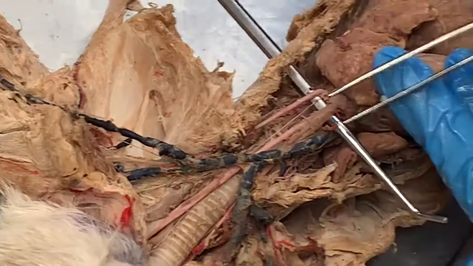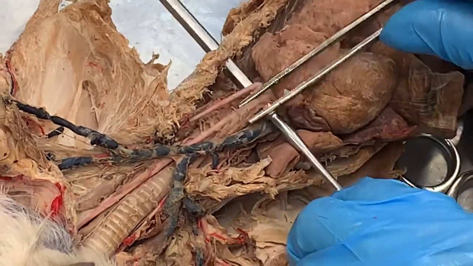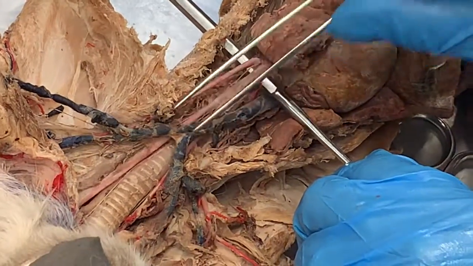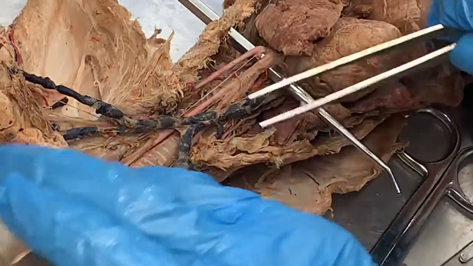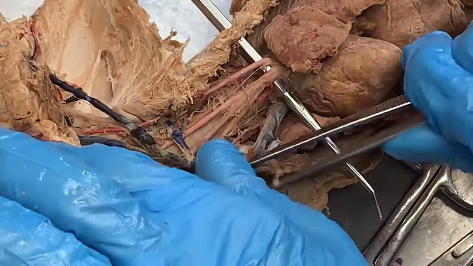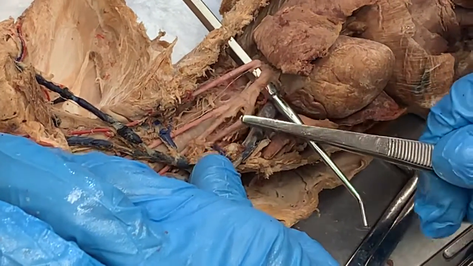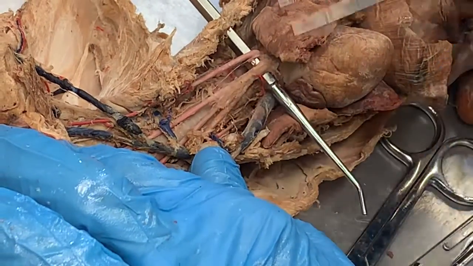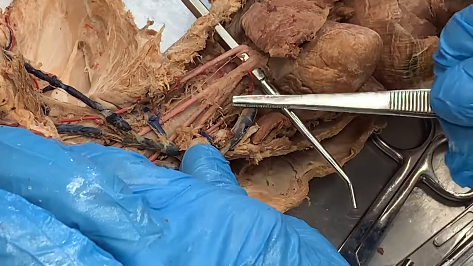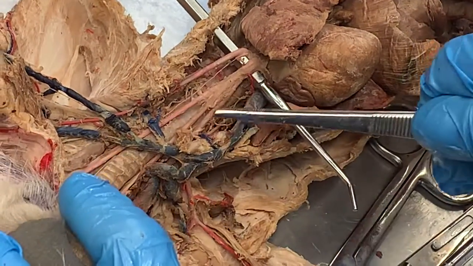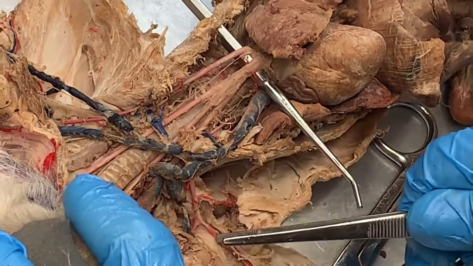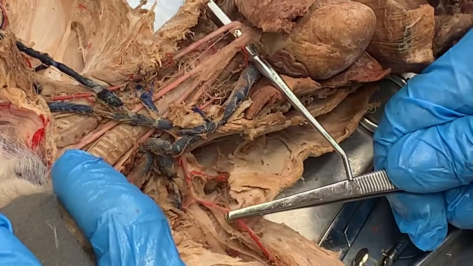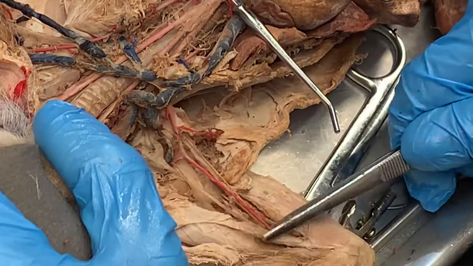This other branch is the brachiocephalic artery. That branches up into the head as the common carotids. And the third branch, let me pull this vein back. The third branch here is the right subclavian artery. So left subclavian artery was over here. This is the right subclavian artery. That goes up and over the ribs as the right axillary artery and the right brachial artery.